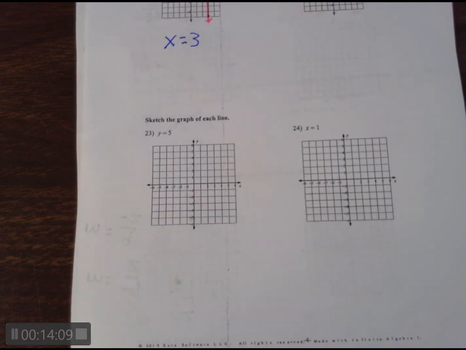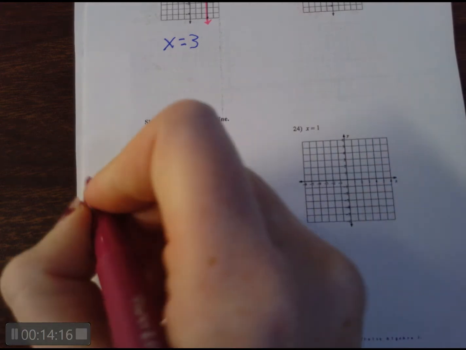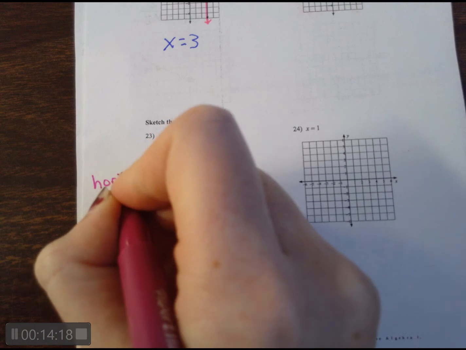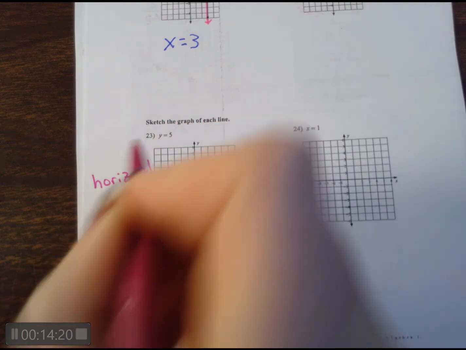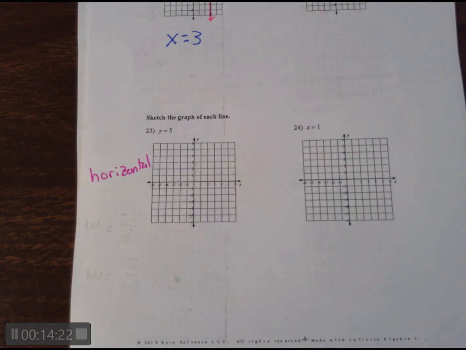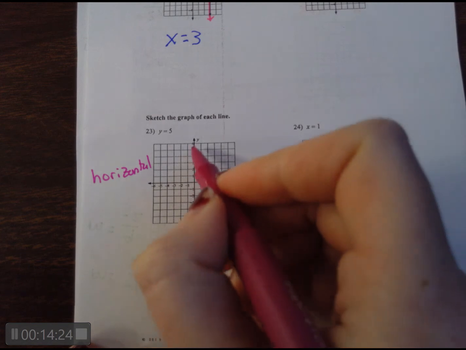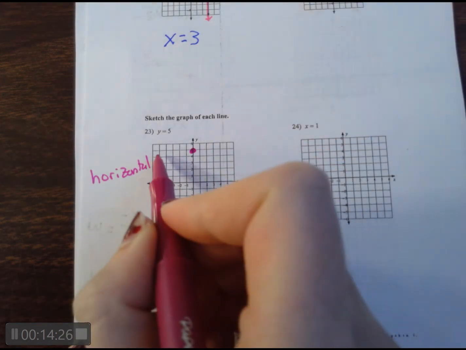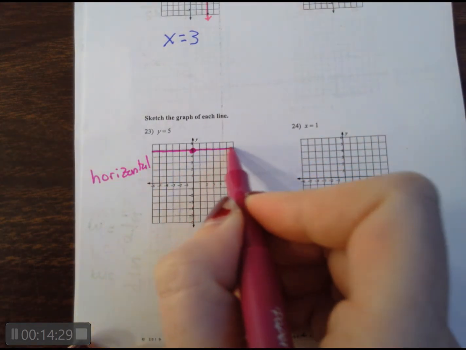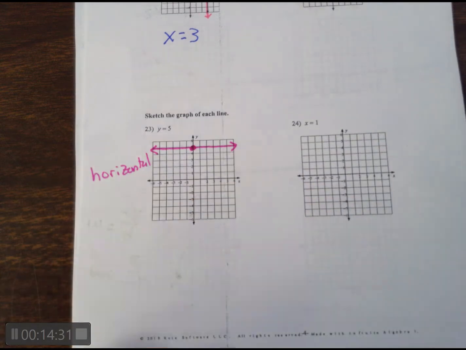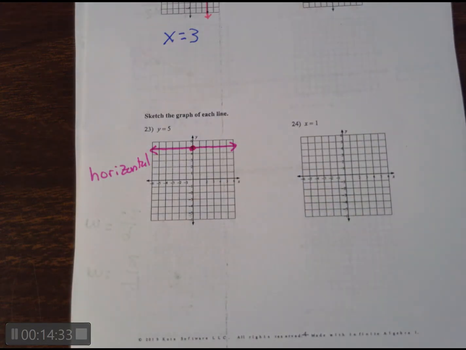And now we're going to sketch the graph of each line. So this is y equals 5. Since it's y, it's going to be a horizontal line. Remember, we did this yesterday. And so you're going to count up to y equals 5, and then you're just going to draw your horizontal line. So you tried 22 and 24, and I'm going to move on to the next page.